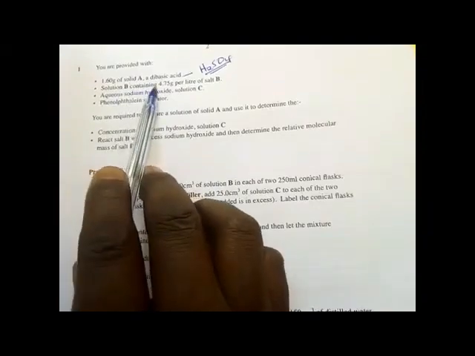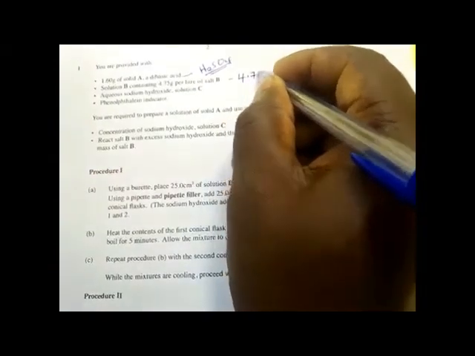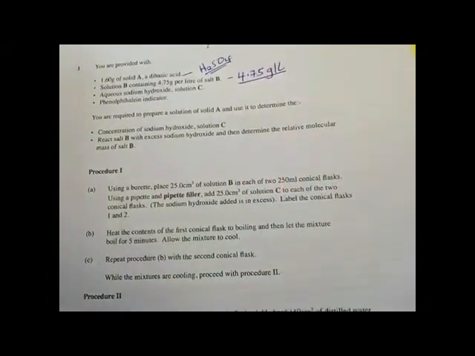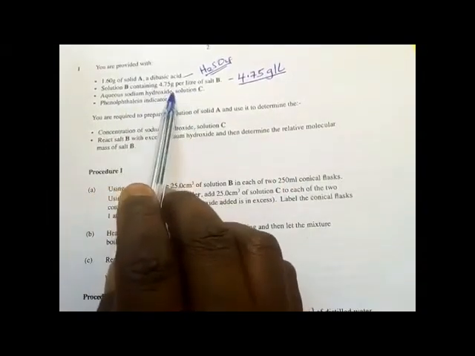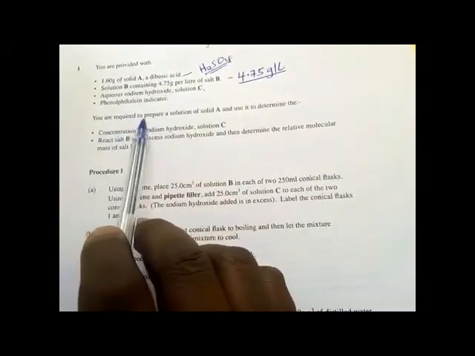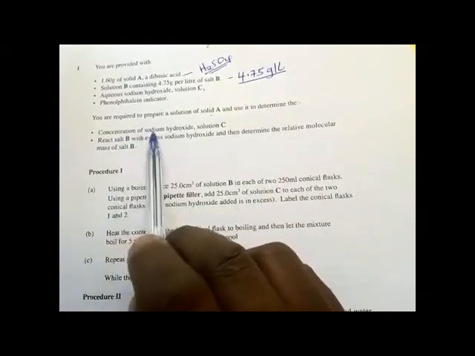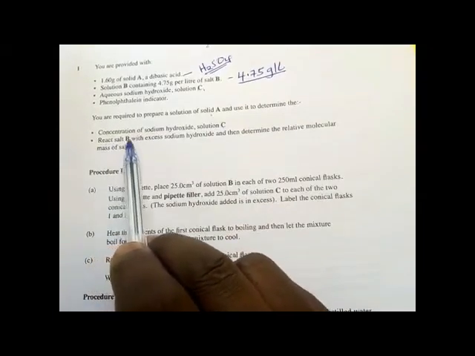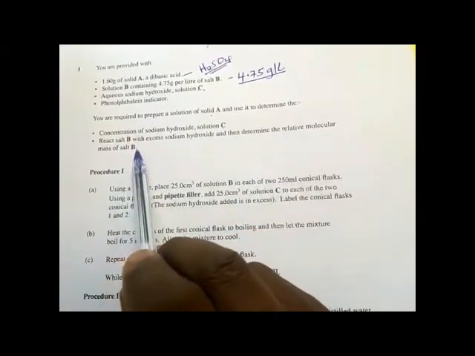Solution B contains 4.0 grams per liter. So solution B was prepared, 4.75 grams in 1 liter. It is important for you to note that. And then aqueous sodium hydroxide solution C. So solution C is sodium hydroxide. Phenolphthalein indicator. You are required to prepare a solution of A and use it to determine the concentration of sodium hydroxide, solution C. React salt B with excess sodium hydroxide and then determine the relative molecular mass of salt B.